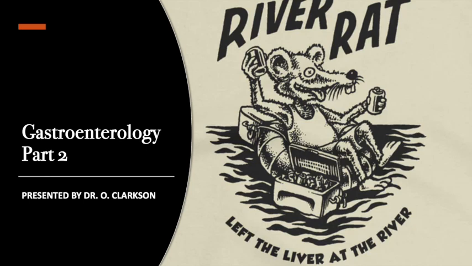Steatosis, that's fatty liver changes. And of course, you want to see what their history is. And if they have a history of alcoholism, there you go. That's probably the underlying cause of their hepatitis.